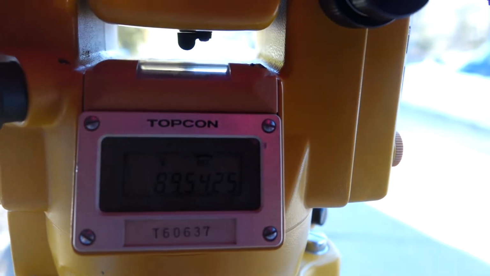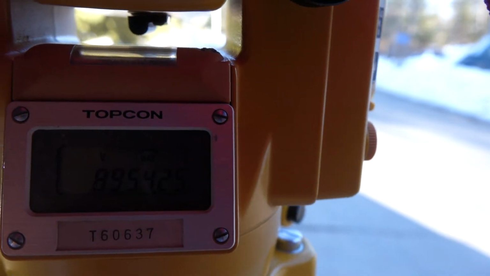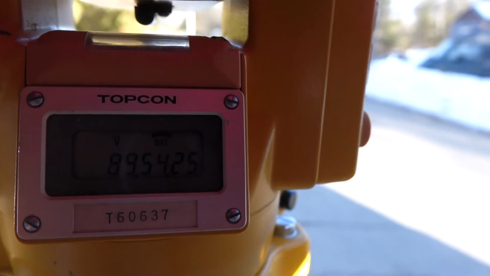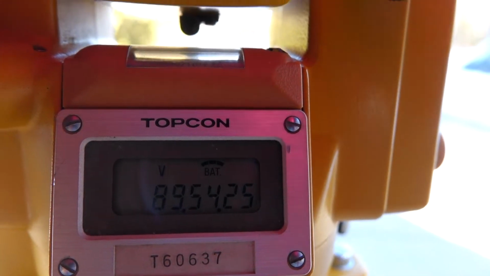Okay, the reading there is 89 degrees, 54 minutes, and 25 seconds.